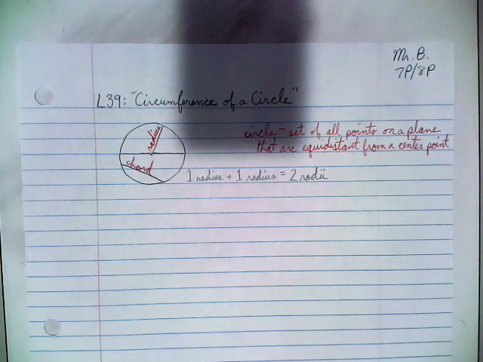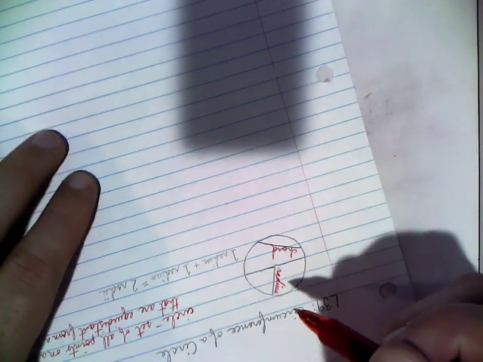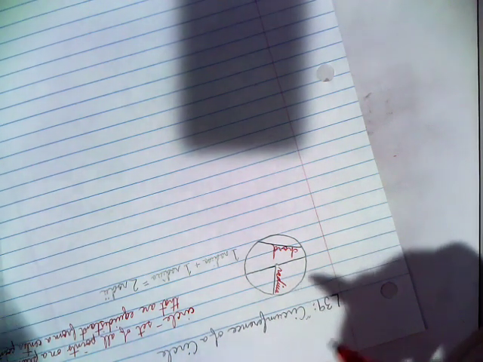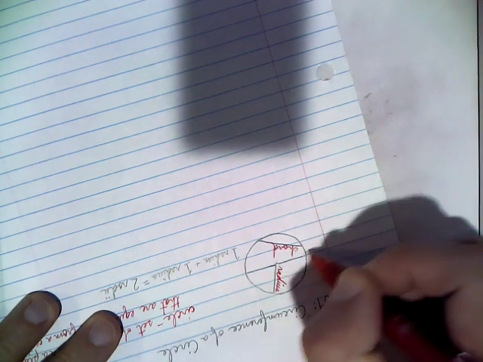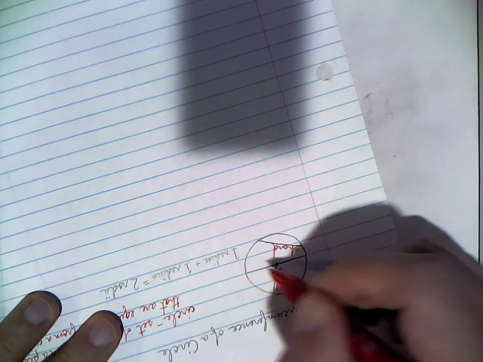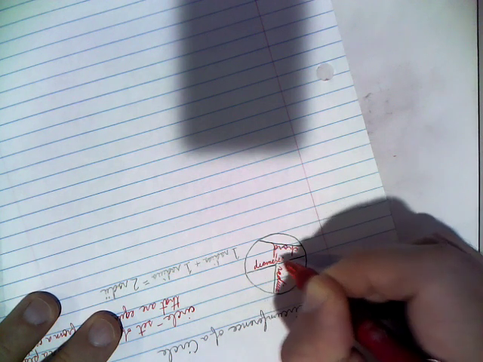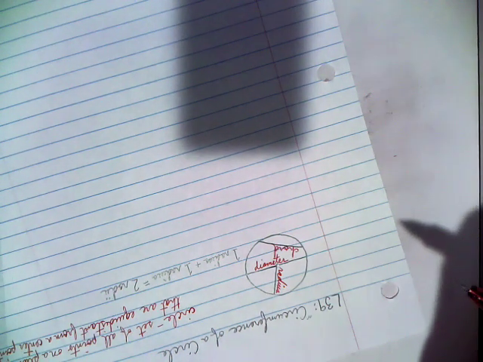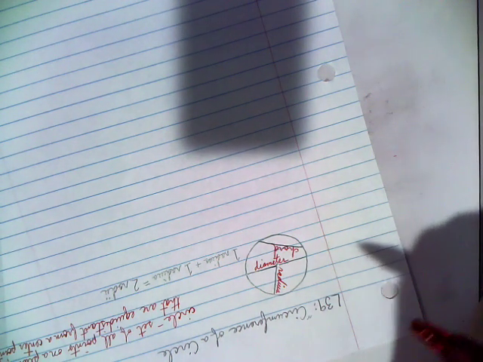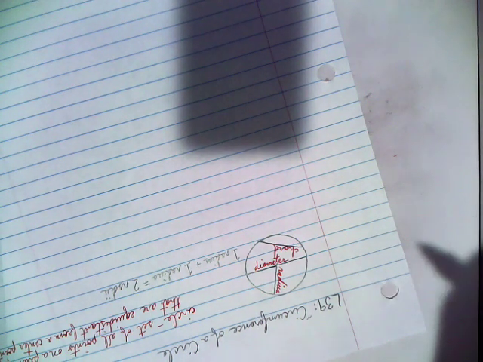And because that's a special chord, it gets a special name. I'm going to flip my paper upside down here so I can write along the bottom of this line. This special chord, the largest chord of the circle, is called the diameter. D-I-A-M-E-T-E-R. Diameter.